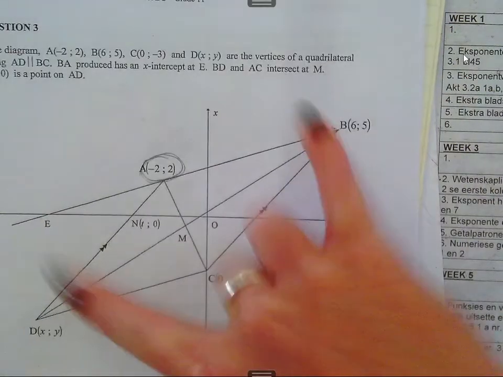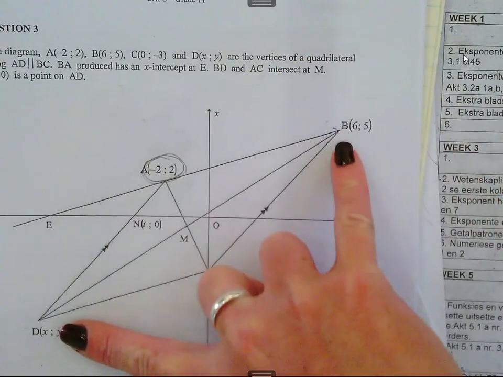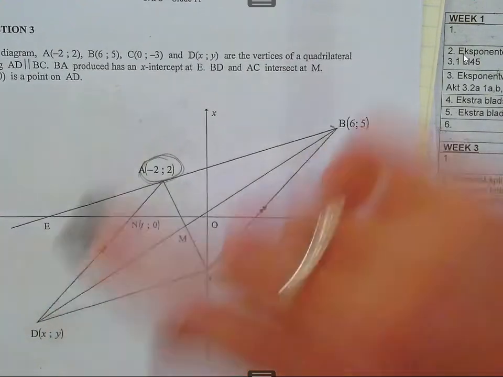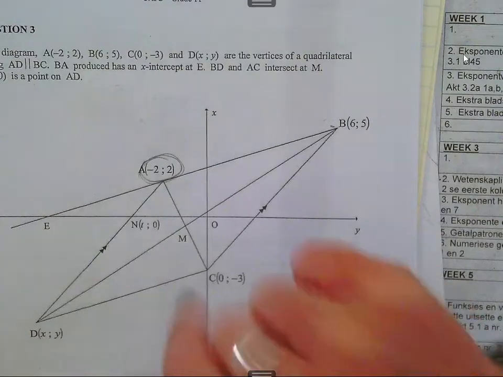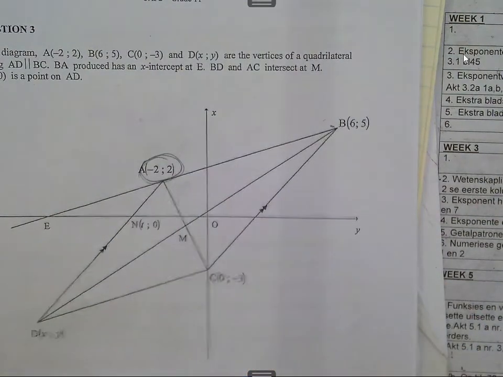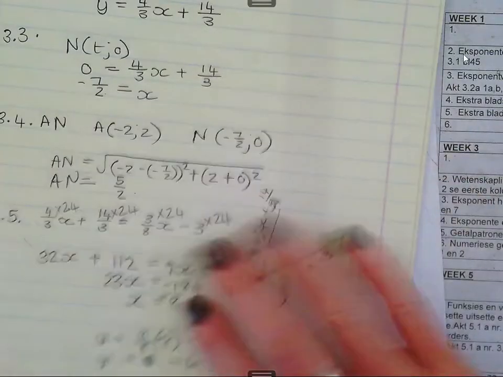The diagonals bisect. So I can calculate the midpoint of BD and I can calculate the midpoint of AC, and if the 2 of them are the same, then this is a parallelogram. Which one do you want me to do? Bisecting.